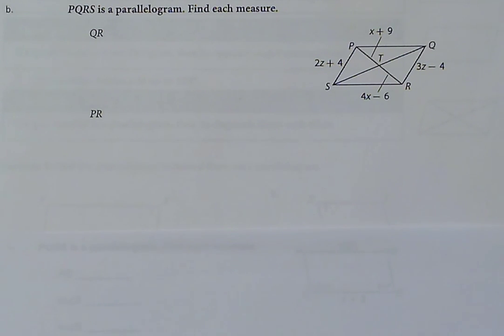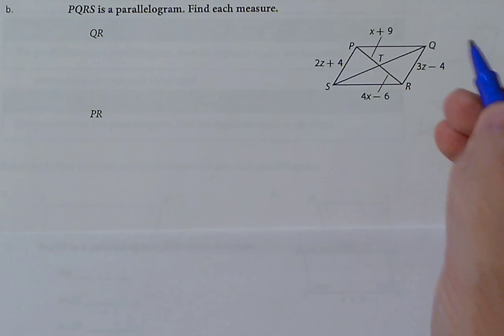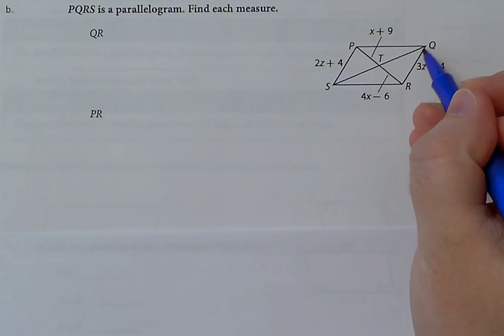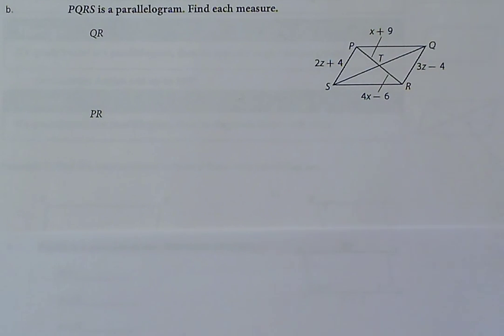So for B, we have PQRS is a parallelogram, and they want us to find each measure. And in this one, they tell us which ones they want us to find, and that is QR and PR. So they want us to figure out the measure of QR and the measure of PR. So we will go through and do that right now.